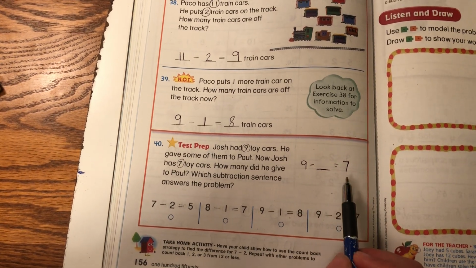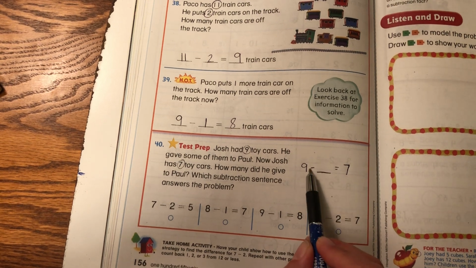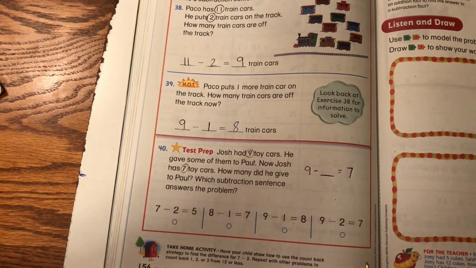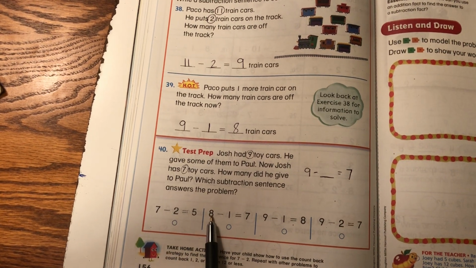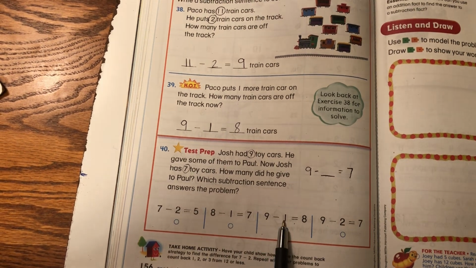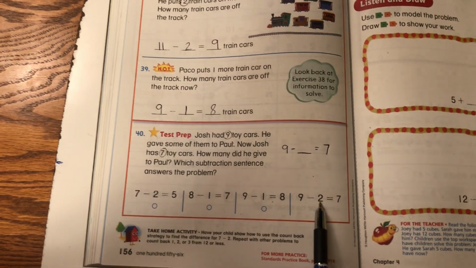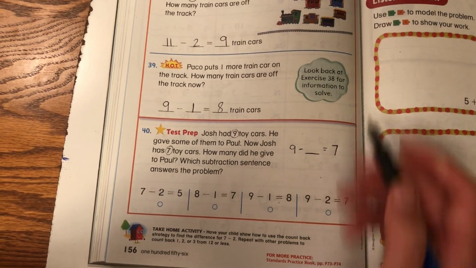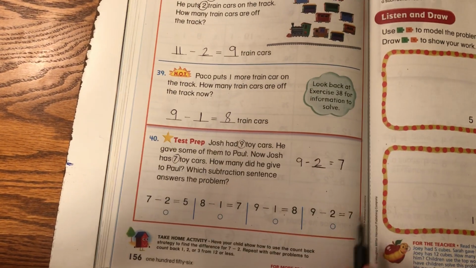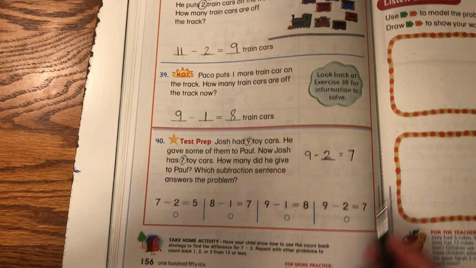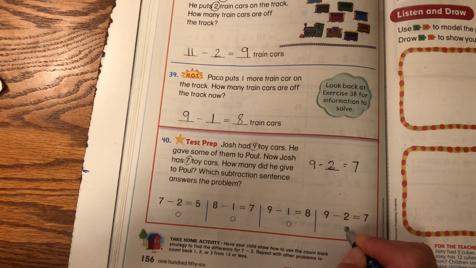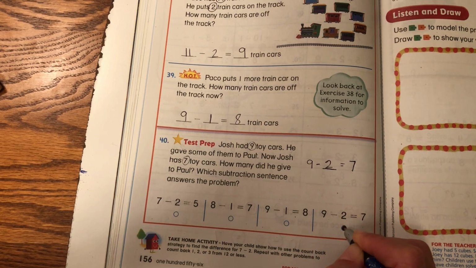Well, let's see. Are there any that say 9 minus something equals 7? No. 9 minus, no, that doesn't match. 9 minus 2 equals 7? That sounds right, and it matches this answer. So I know I'm right. Let's fill in that bubble.